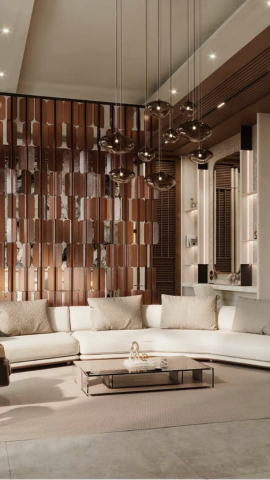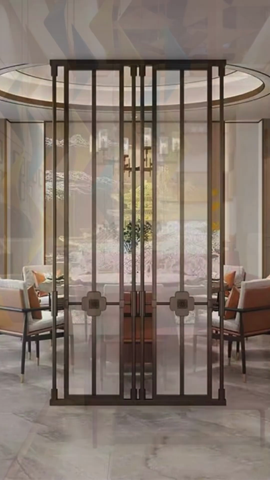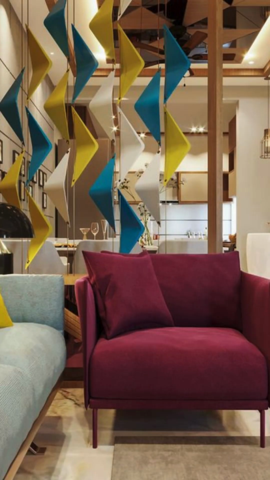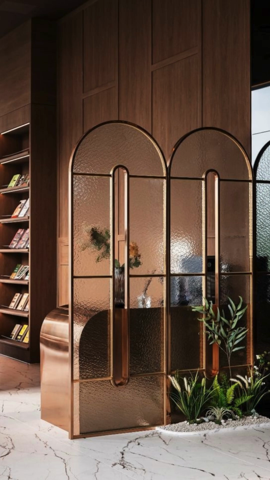One of the biggest mistakes people make is choosing a partition simply because the design looks beautiful in a photograph. Every home has different proportions, lighting conditions, furniture layouts, and functional requirements. A partition that works perfectly in a large luxury residence may look overwhelming in a compact apartment.